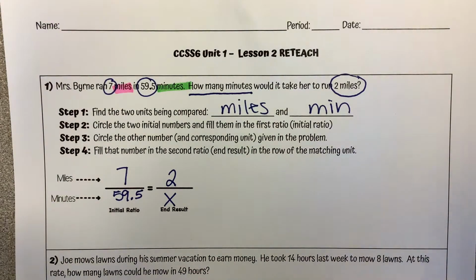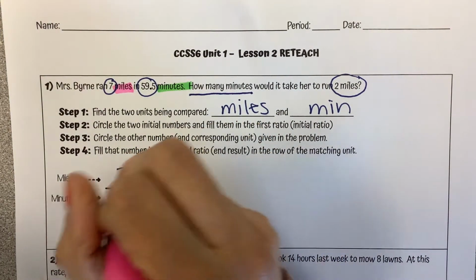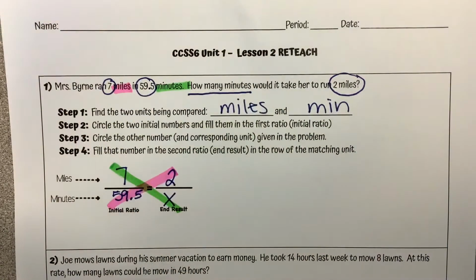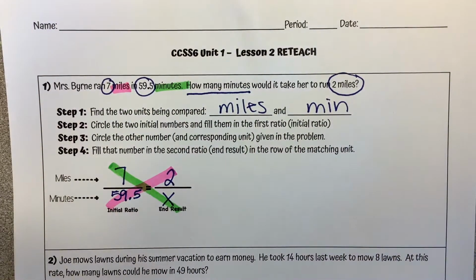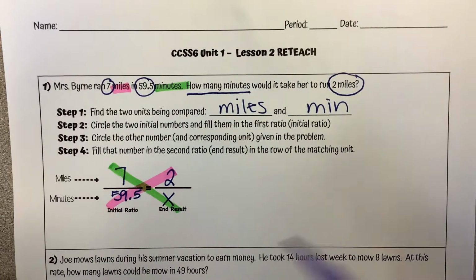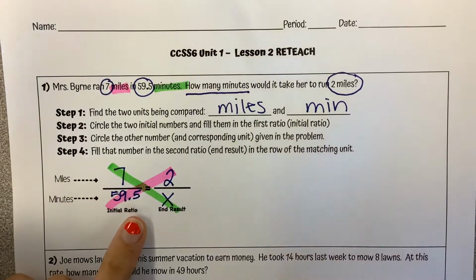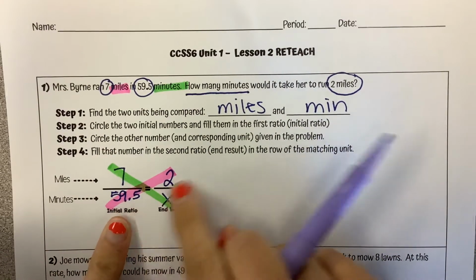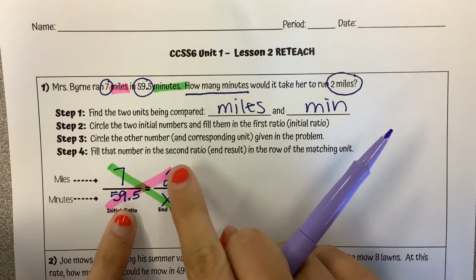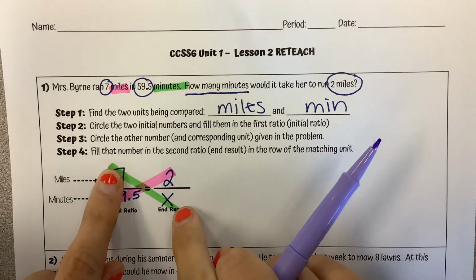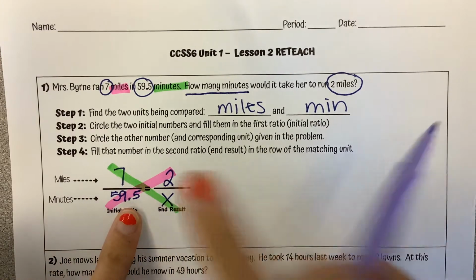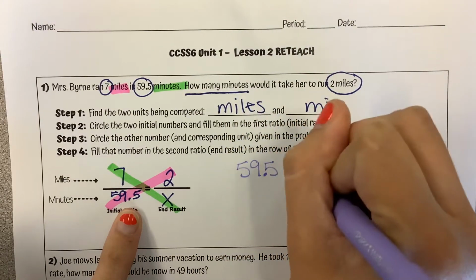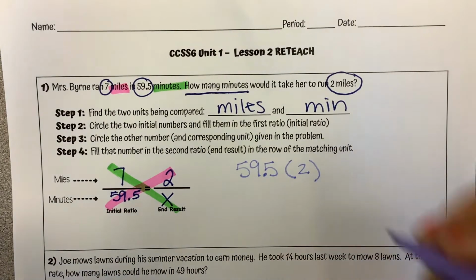Now that we have our proportion, I'm going to highlight my diagonals. Okay? So when we are looking at this proportion and these two diagonals, I'm looking for the diagonal that has 2 numbers in it. So right here for me, the pink diagonal has 2 numbers. It has a 59.5 and a 2. The green has a variable in it, so we're not using that one right now. So 59.5, and I'm going to multiply that by 2.